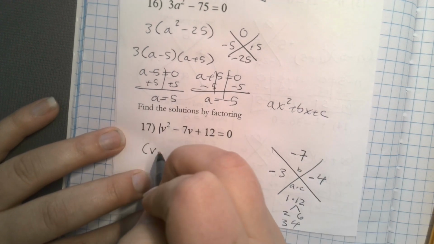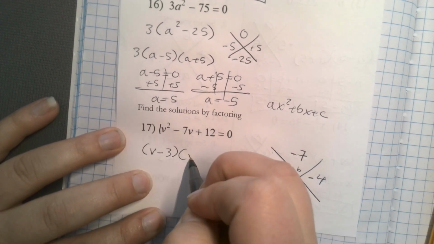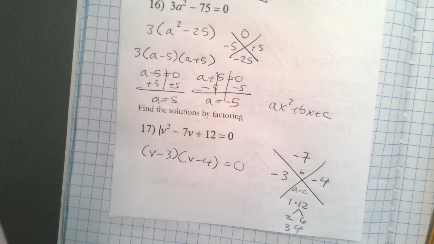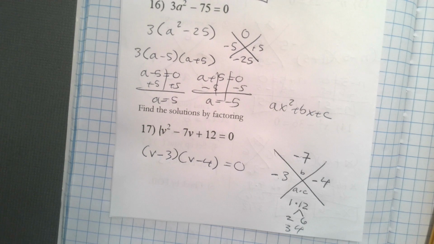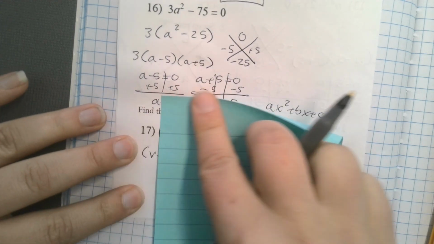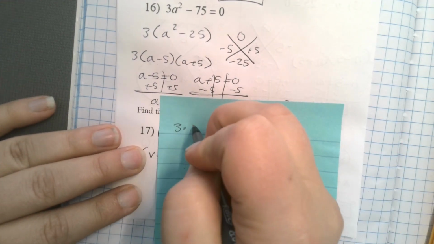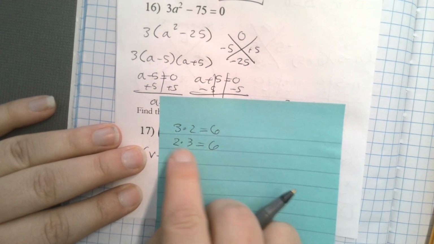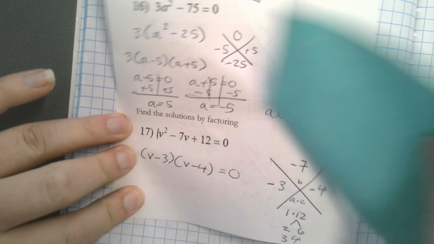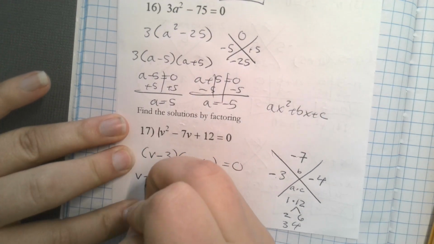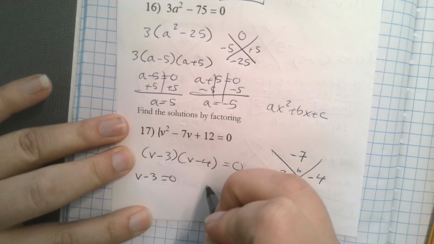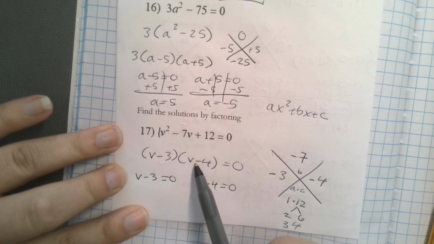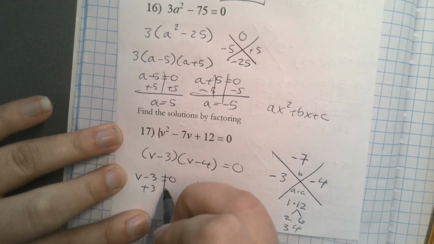So we're going to have v minus 3, v minus 4. Now again, the order on these doesn't matter, and if it helps to see why, think about multiplication. 3 times 2 is 6. 2 times 3 is 6. The order doesn't matter in multiplication. So set each part equal to 0. This is your factored form, and then this is if they ask you to solve.